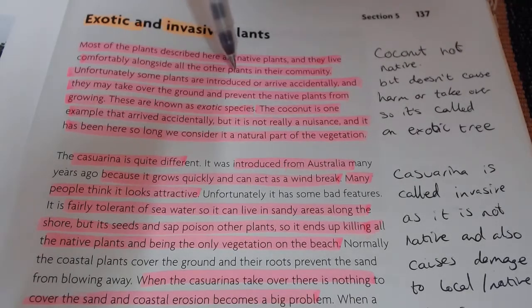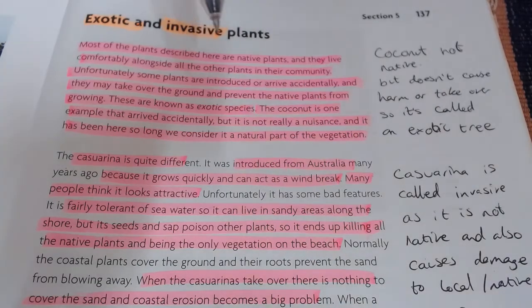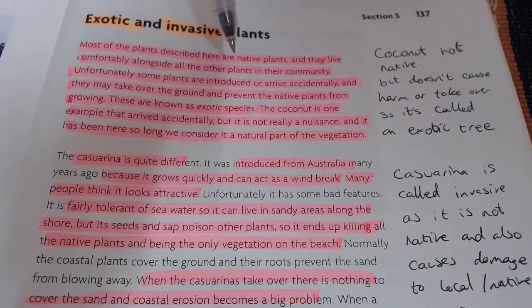Unfortunately, some plants are introduced or arrive accidentally, and they may take over the ground and prevent the native plants from growing. These are known as exotic species. They actually take over ground. They take up soil, and they prevent the native species from growing.